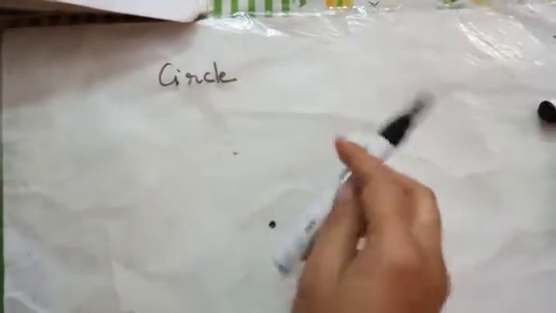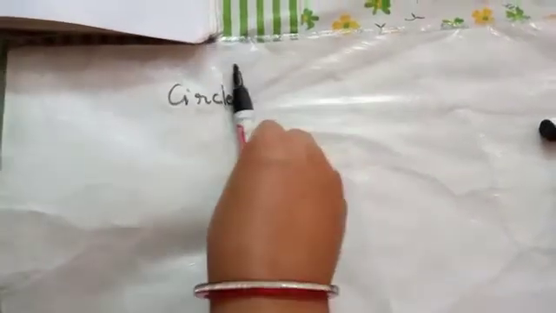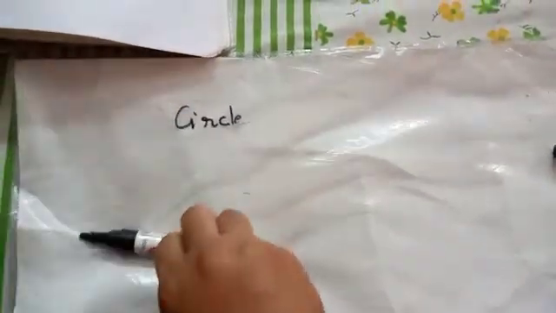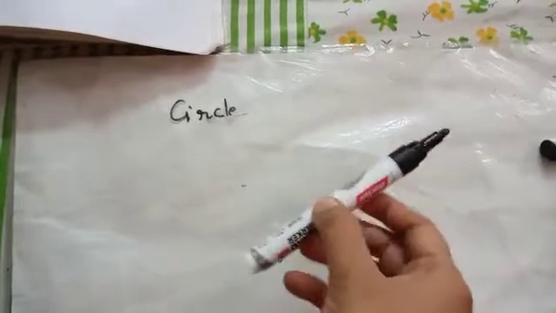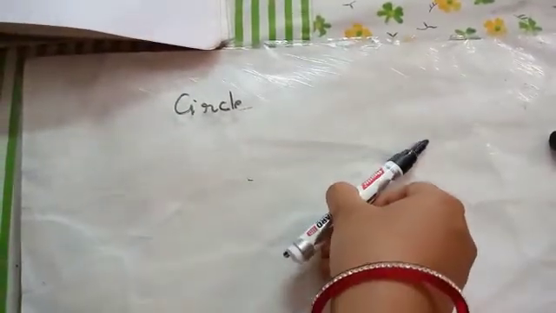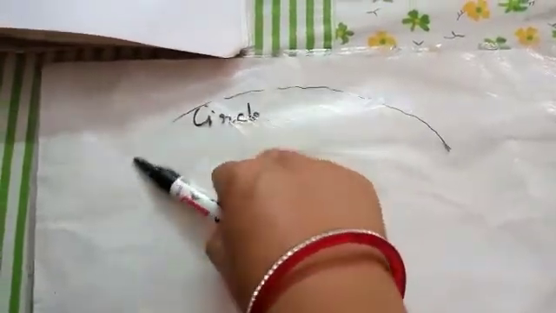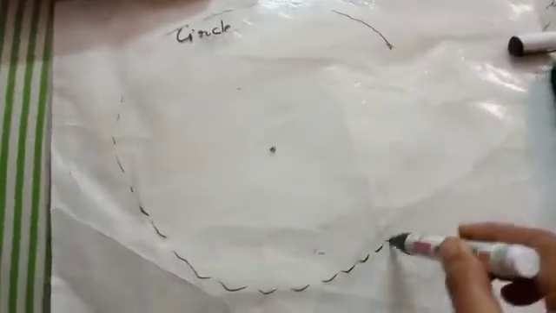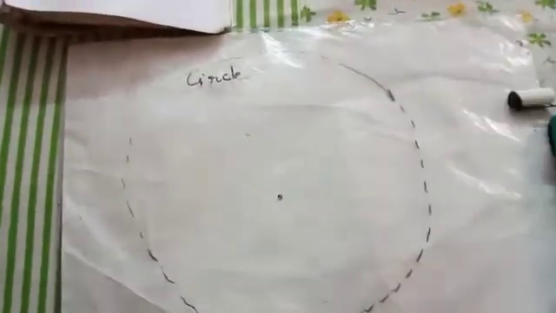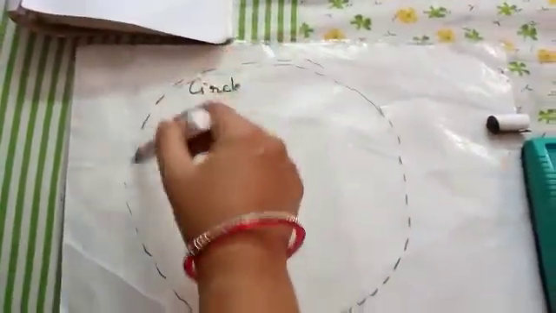Now suppose this is my fixed point and this is my pen. Now I am moving my pen around this fixed point. So this pen is also of fixed length. So this is my fixed length. Now I am moving my pen like this. Suppose I am able to trace the pen this way about the fixed point, then whatever I am tracing around this fixed point, I am getting a path which is known as a circle.